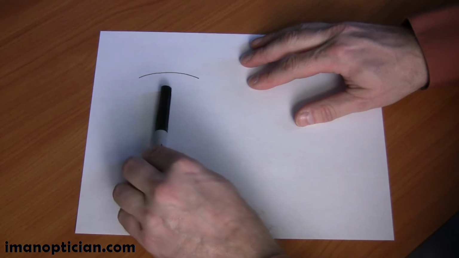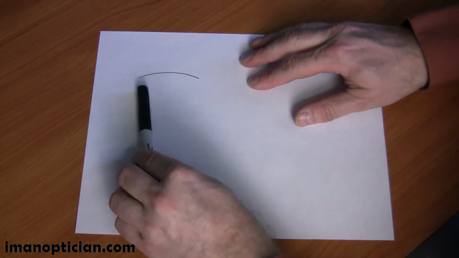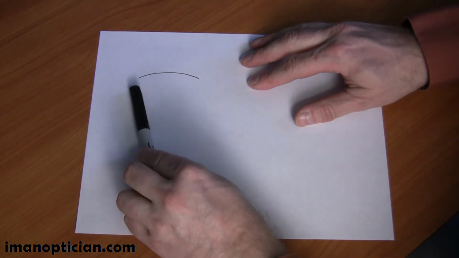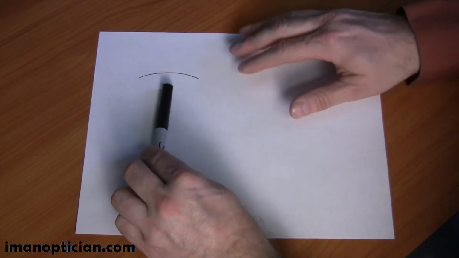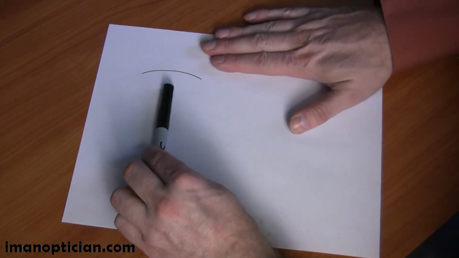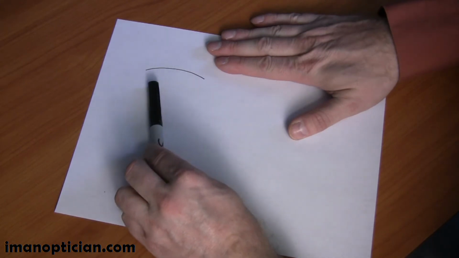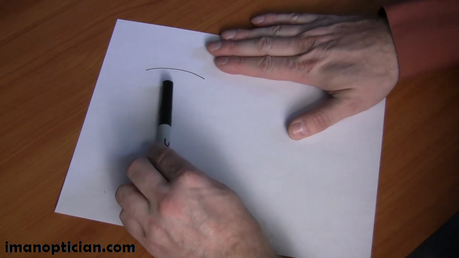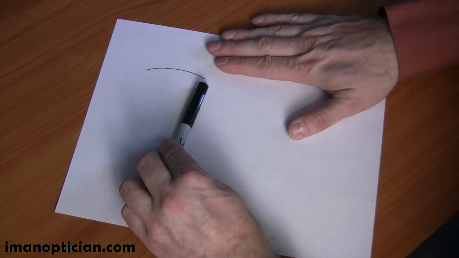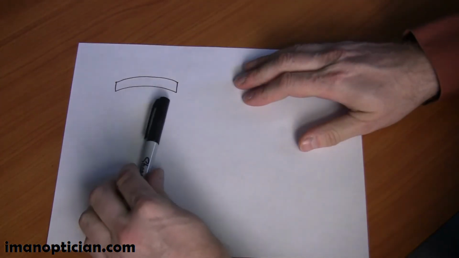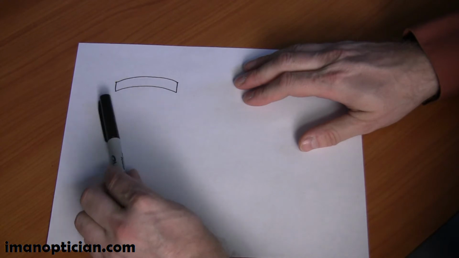It's going to move on an arc like that. And so if we have poor face form, we are going to be far away from the lens on the outside and close to the lens on the inside. So your eye is going to move on an arc like this.